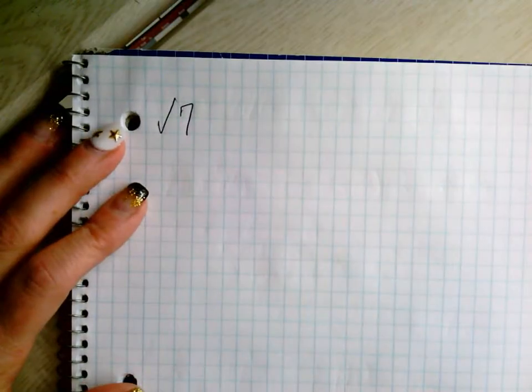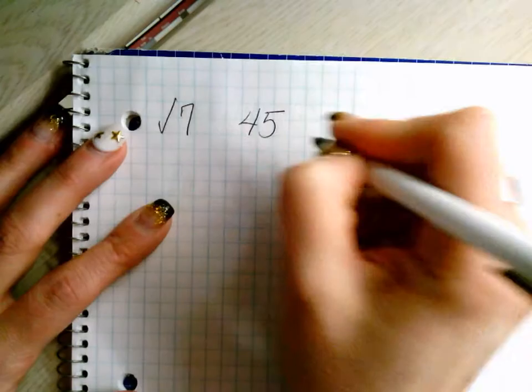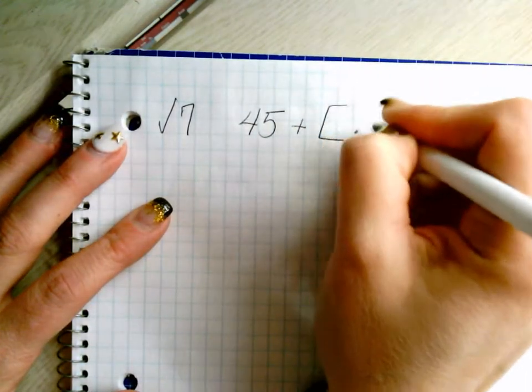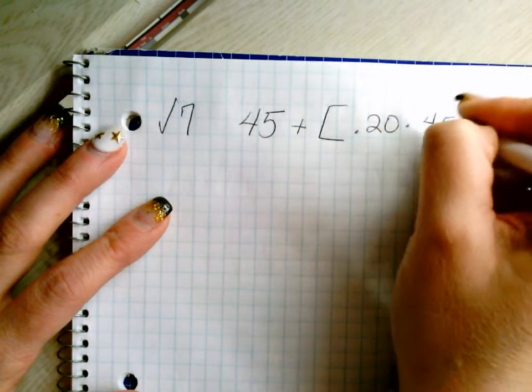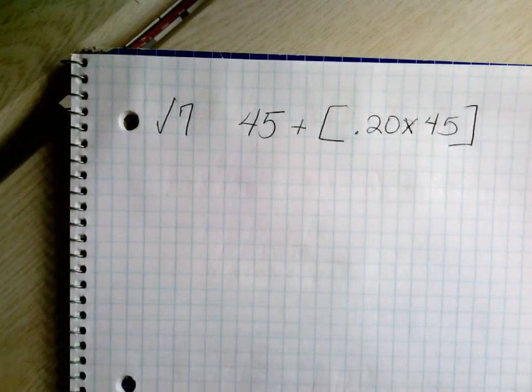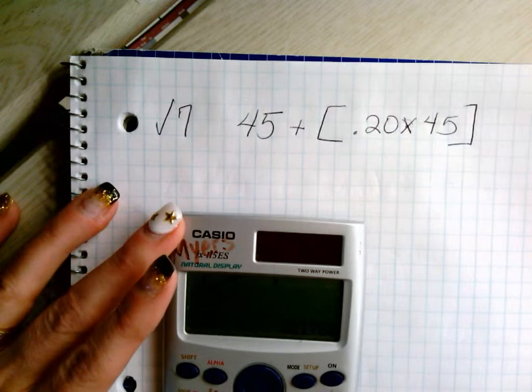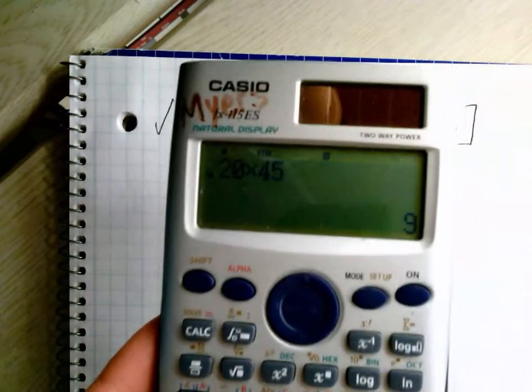Okay, I'm going to go ahead and really quick do a little bit more. The checkpoint 7: increase 45 by 20%. So 45 plus 0.20 of 45, right? I could do it that way. 0.20 of 45, what did I get there? 9.